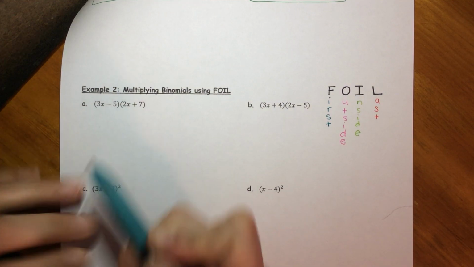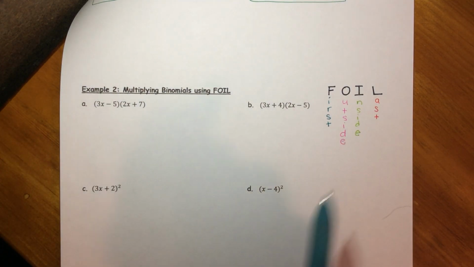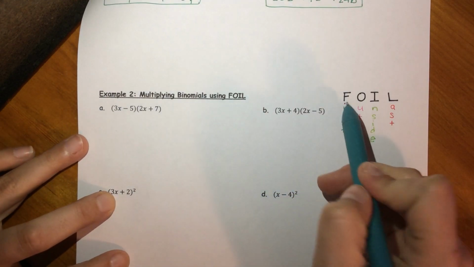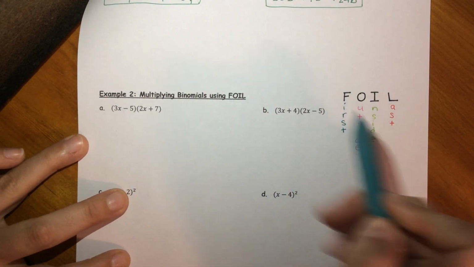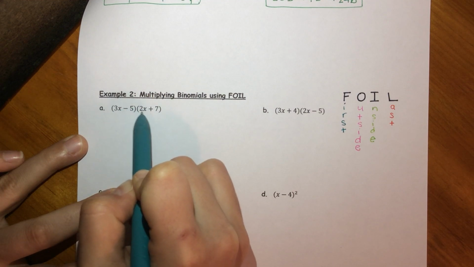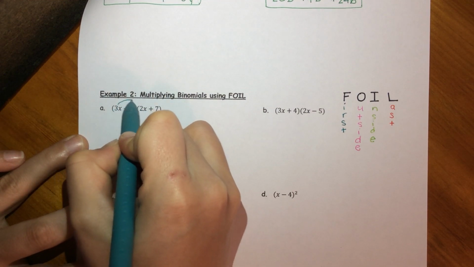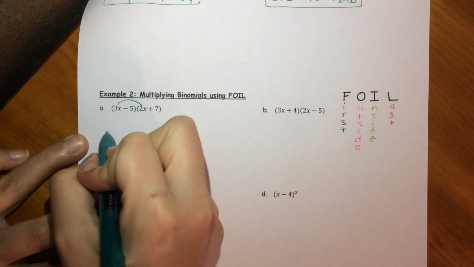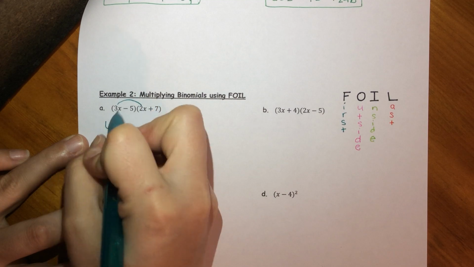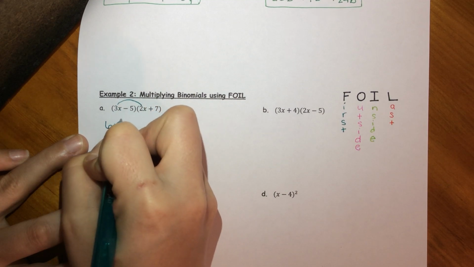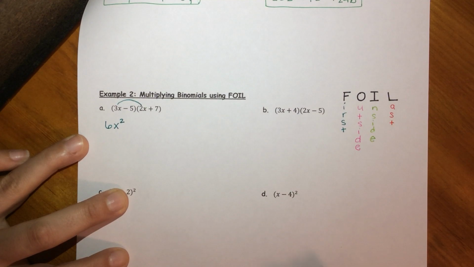So first example, and I'm going to try and keep it as color-coded as I can to this diagram over here on this side, just to keep it easy for you. We're going to multiply the first terms together. So what does that look like? Well, the first term in the first set of parentheses times the first term in the second set of parentheses. So that's going to be the 3x times the 2x. So 3x times 2x, well, 3 times 2 is 6. x times x, x to the first times x to the first, add the exponents, you get x squared. So you get 6x squared when we multiply the first terms together.